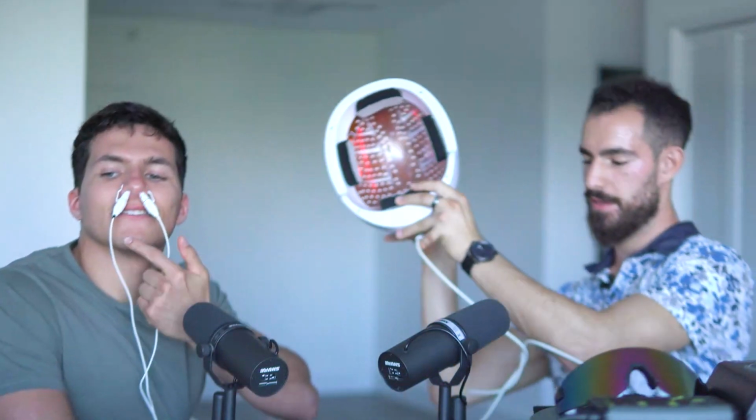And if you can tell on camera, I have these two lights in my nostrils. This is the infrared, this is the red. It's set to the same frequency as the helmet.